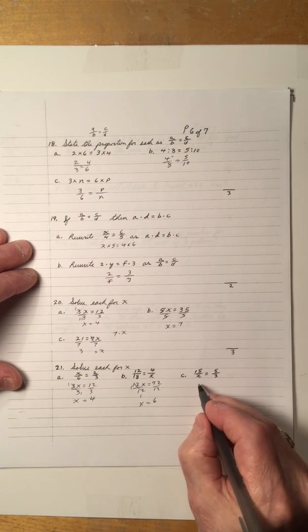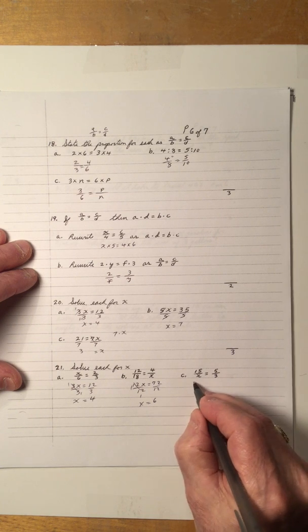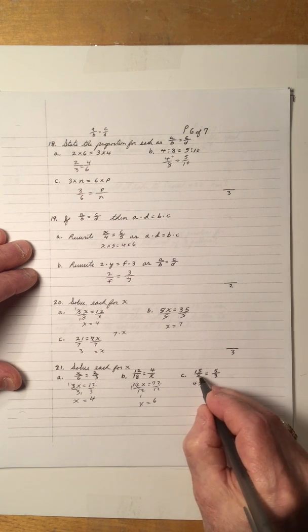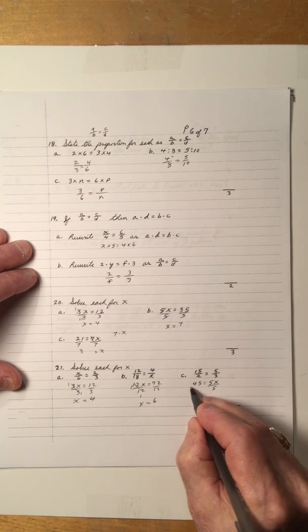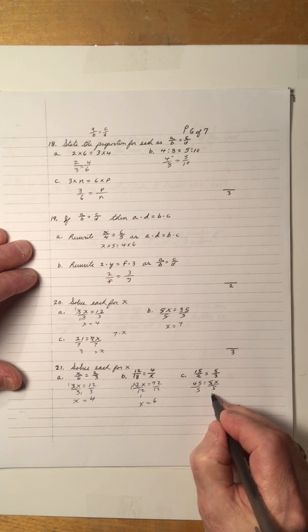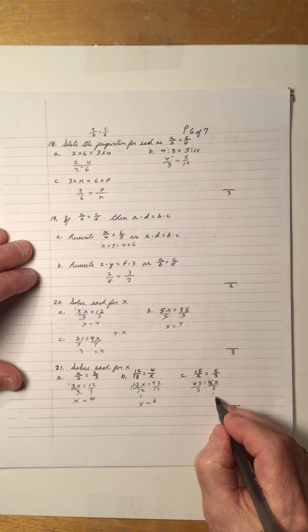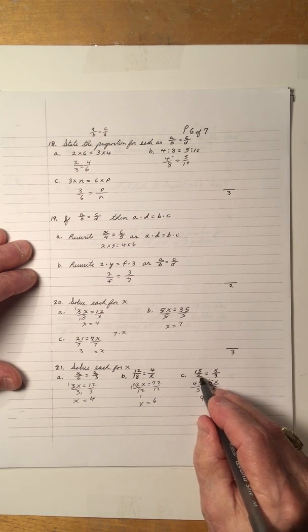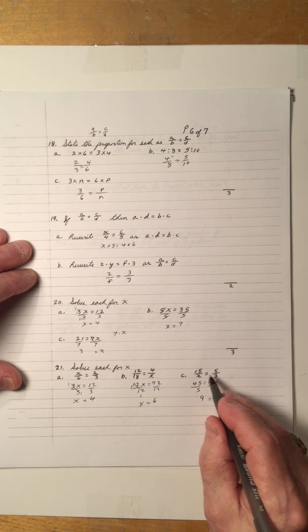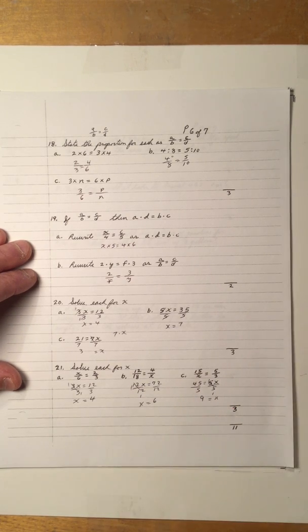Cross multiply here. I get 15 times 3 is 45, and x times 5 is 5x. Divide by 5, they cancel, and they get 1's, so x equals 9. 5 9's are 45, and 15 times 3 is 45. So it checks out.